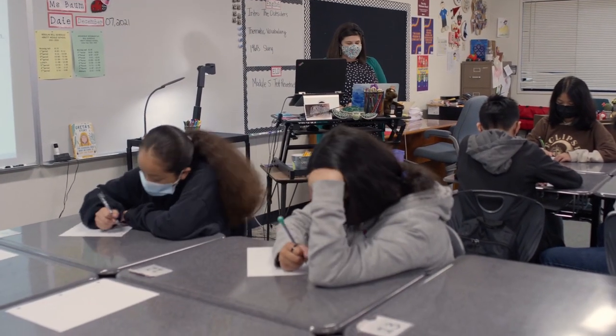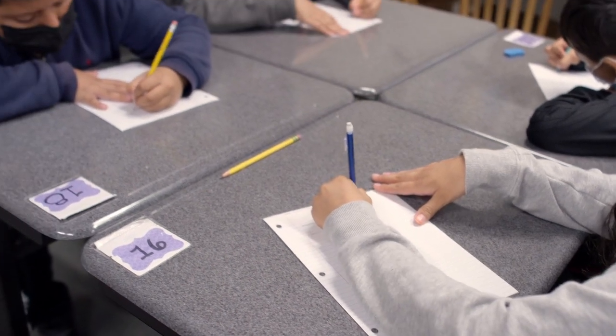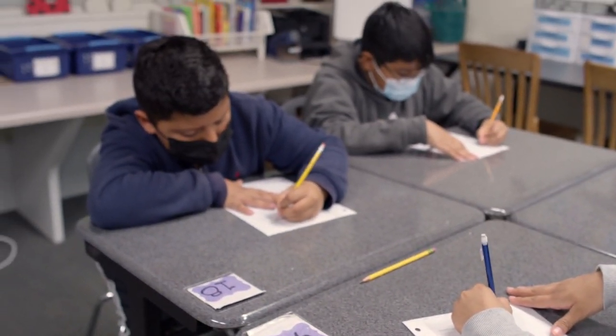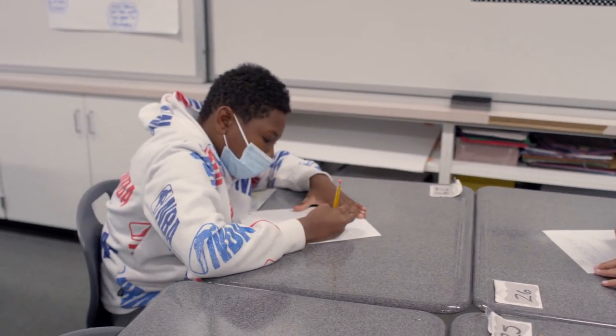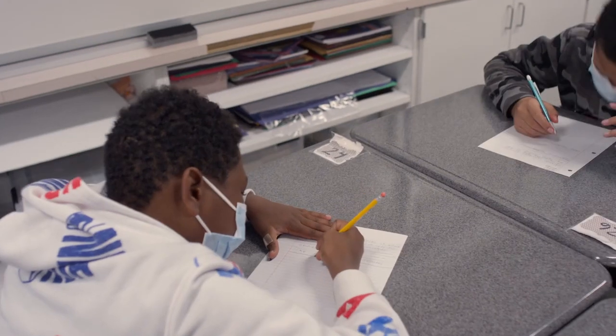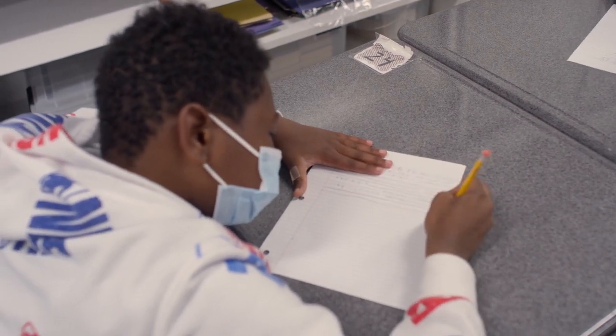Legislation introduced recently. While they're listening, their goal is to take as many notes as possible. And if they do happen to miss a word, we do encourage them to put a line so that they know to go back to add to that when they listen to it a second time.